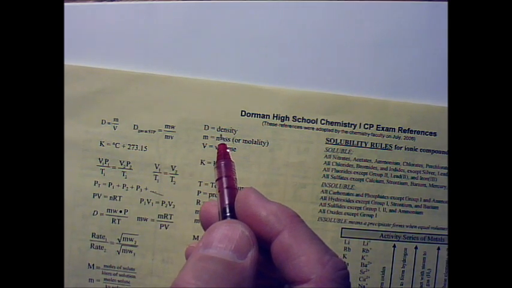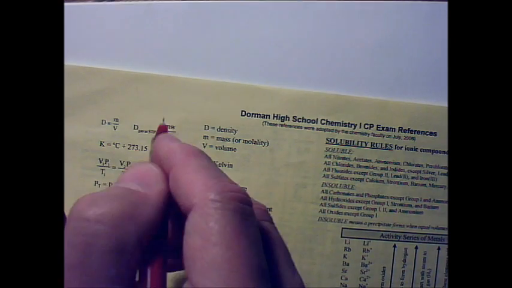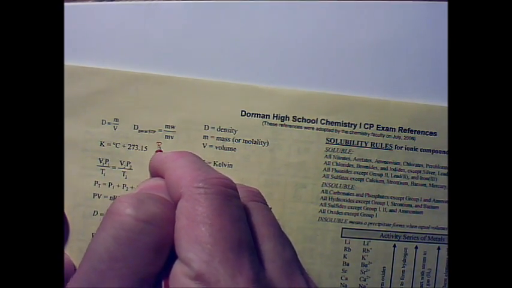In the meantime, you have your own test references, and on your test references, you should stop right now and put in Gay-Lussac's law.